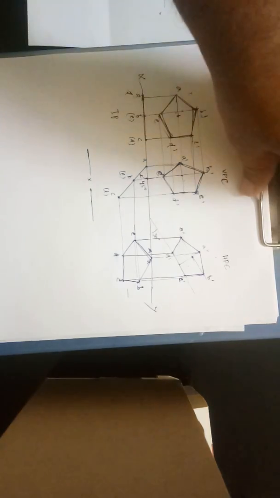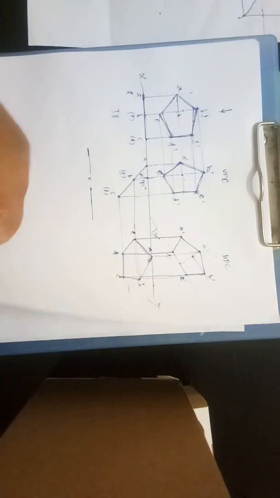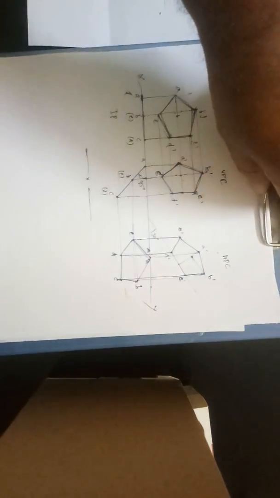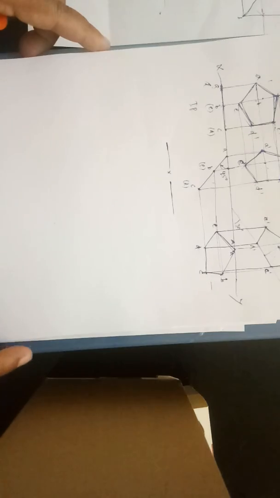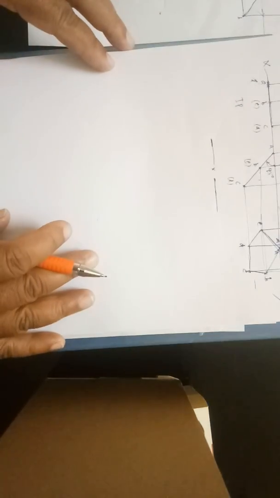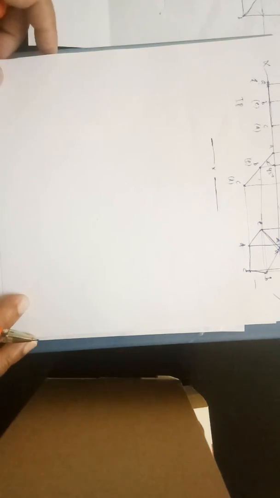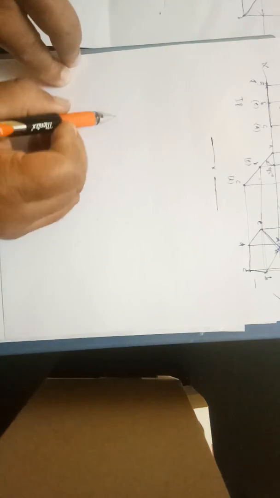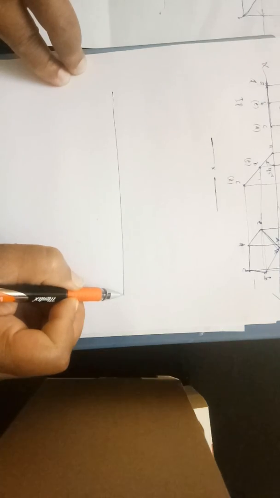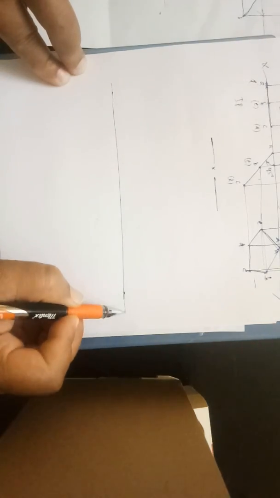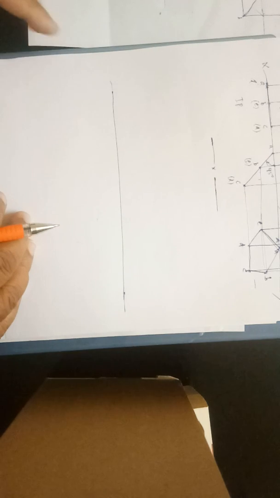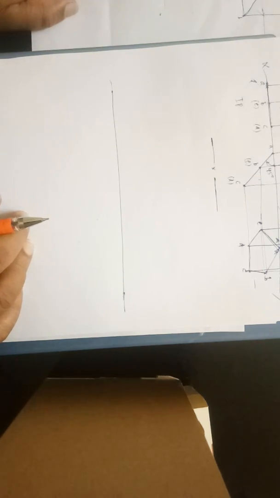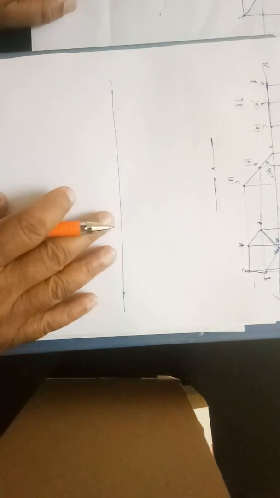So one more type of problems you will get in this. When the lamina is resting on VP on its corner, one more type of problem you will get, that is the median passing through the corner, as you have studied in the lamina resting on HP on its corner. Here also, when the lamina is resting on VP, the median passing through the corner, he will say that it is inclined to HP and inclined to VP. Okay, so the problem will be like this.